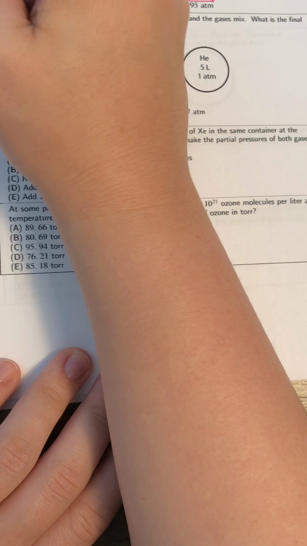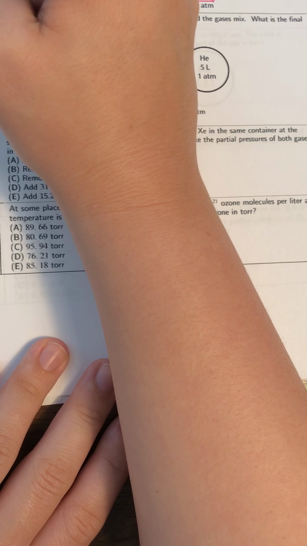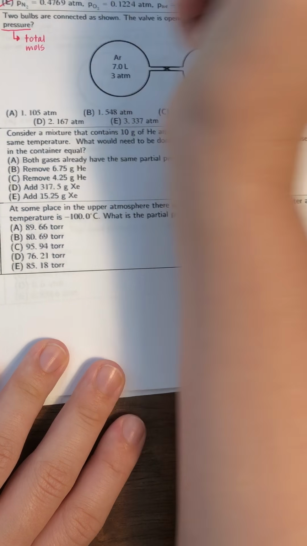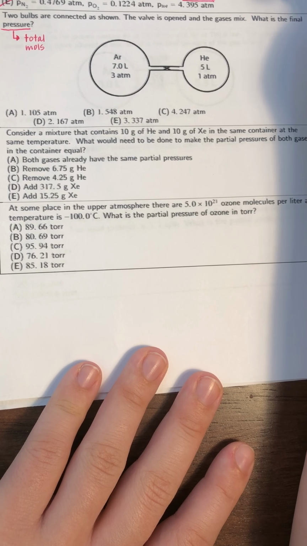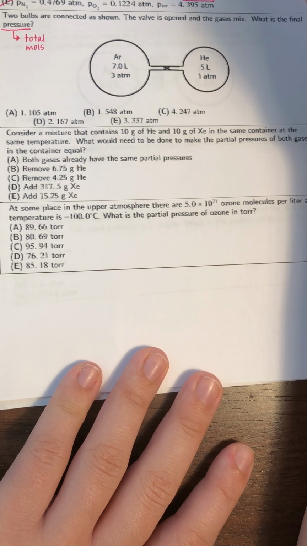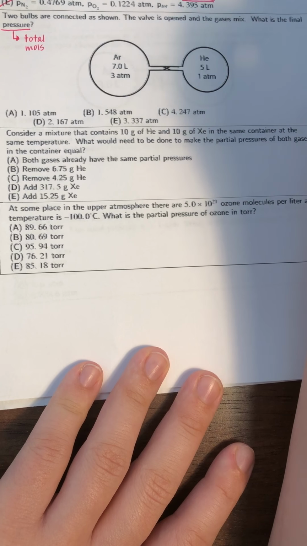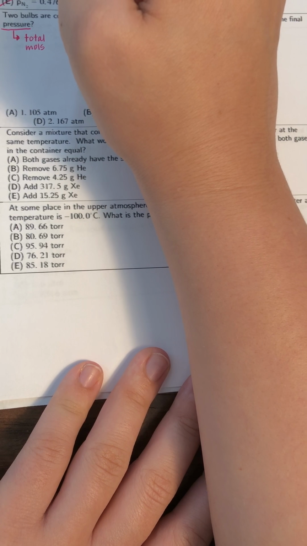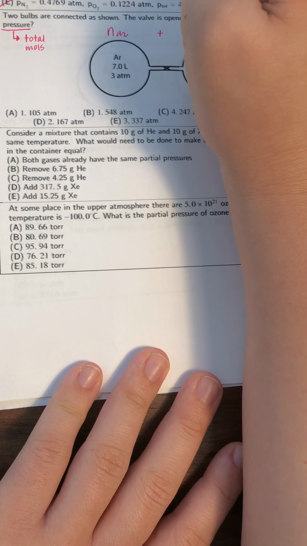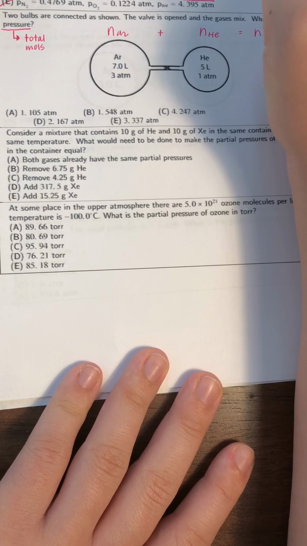So hopefully you are realizing that the final pressure is going to be found out if we know the total moles. All right? So moles, the more moles you have, the more pressure. Moles are going to collide with each other and exert a force on the container walls, which is pressure. So at the very end, moles of argon are going to be added to moles of helium. And so if we do these two, we know we're going to find total moles.